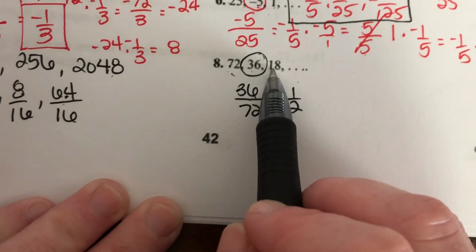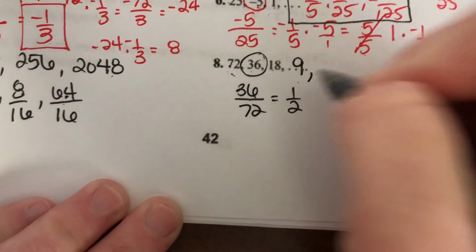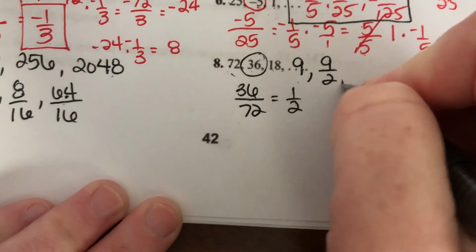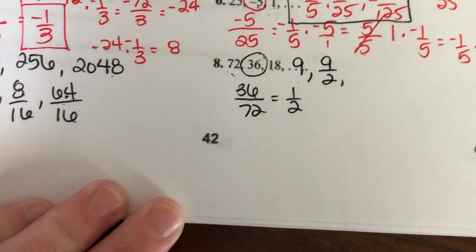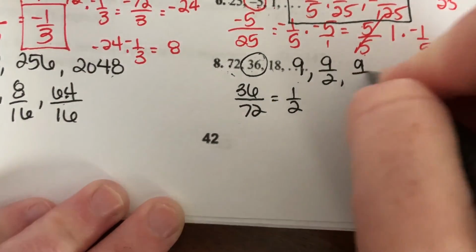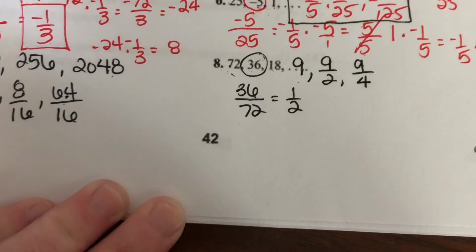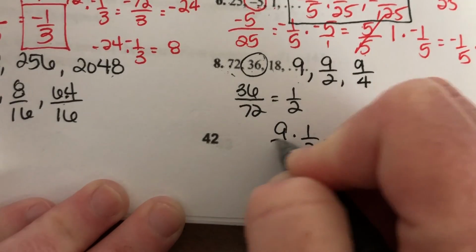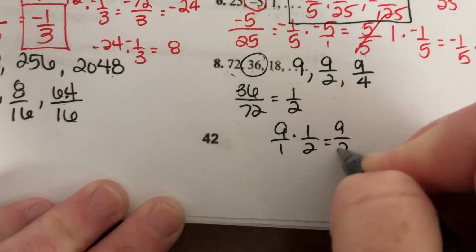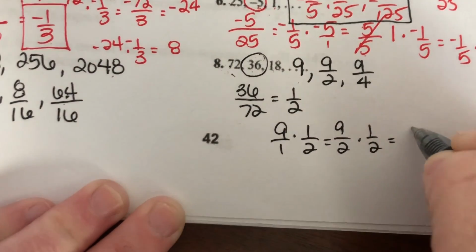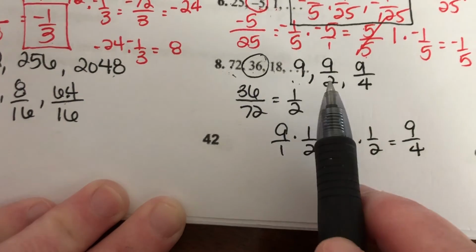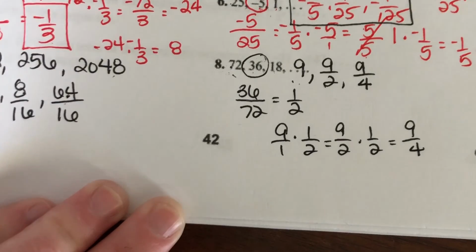So 18 times 1/2 is 9. 9 times 1/2 is 9/2. And 9/2 times 1/2 is 9/4, right? 9 times 1/2 equals, this is like 9/1, so 9/2 times 1/2 equals 9/4. Everyone good with how I got that? So these are the next three terms in our sequence. Let me know if you have questions.